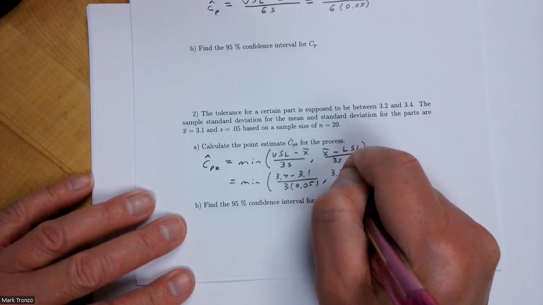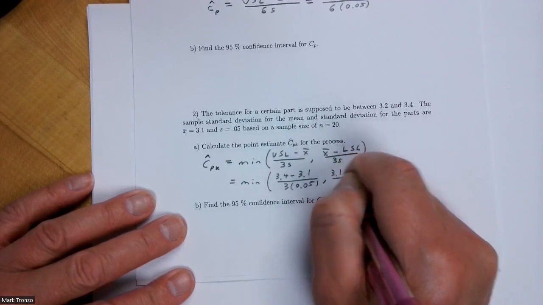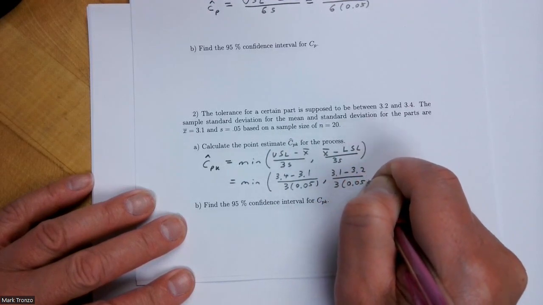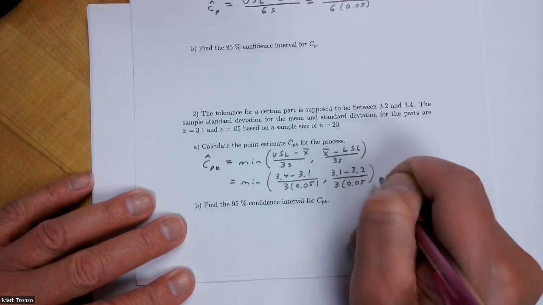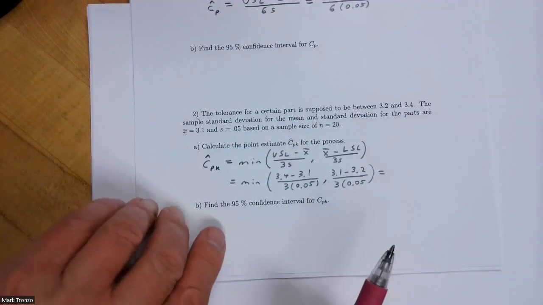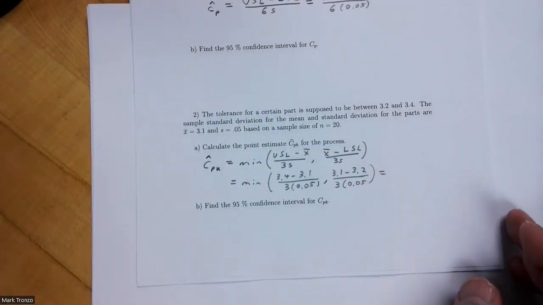And then the 3.1 minus the lower specification, 3.2, divided by 3 times 0.05. And you'll calculate the minimum of those two. That'll give you CPK. And then we want to do confidence intervals for each of these.